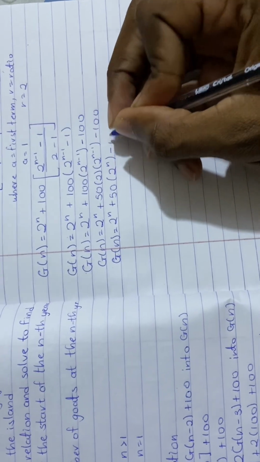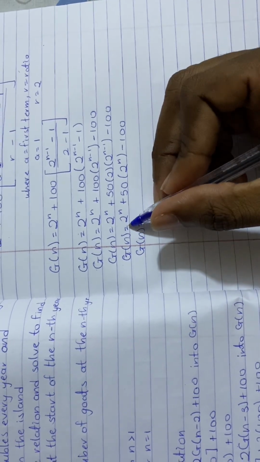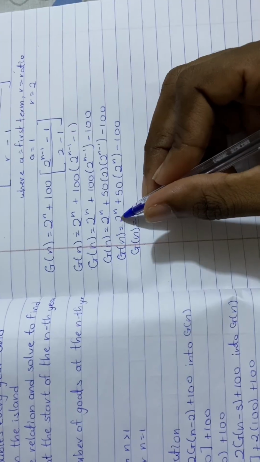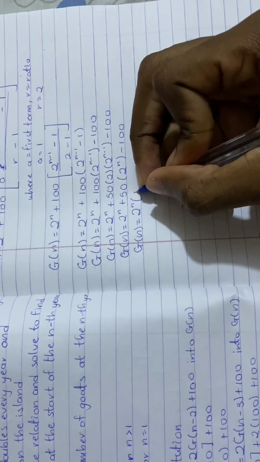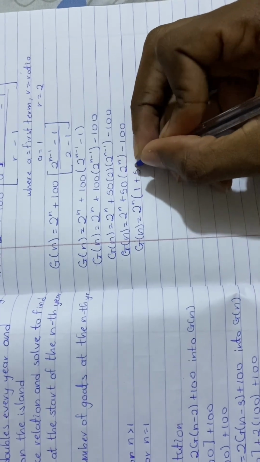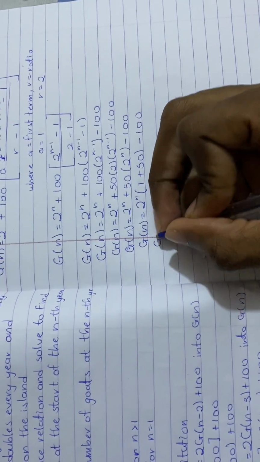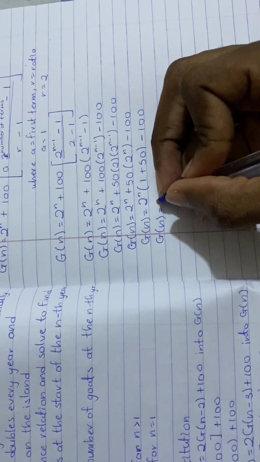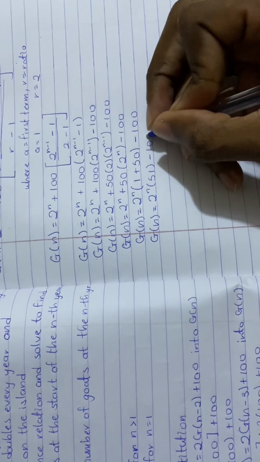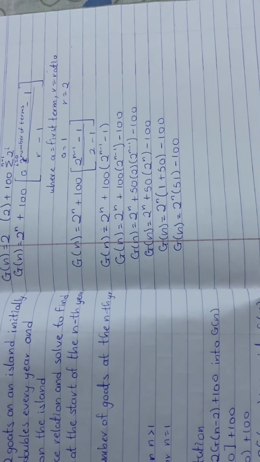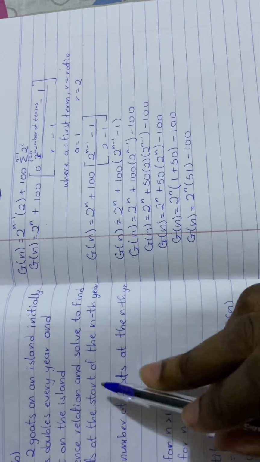Okay, minus 100. So we get g of n is equal to, now we can still simplify further by bringing 2 exponents n out. So let's factorize 2 exponents n. So here will be 1 plus 50, minus 100. Now g of n is equal to 2 to the power of n times 51 minus 100. This is the end. So this is the number of goats that will be there at the start of the nth year.